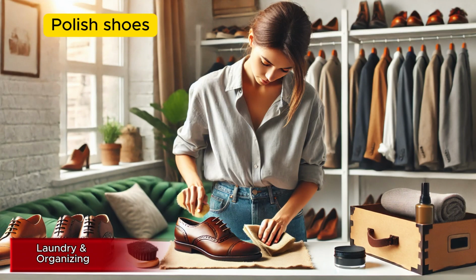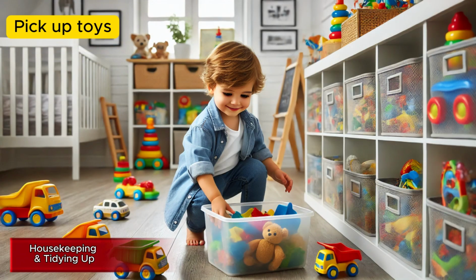Polish shoes. I polish shoes. Polish shoes. I polish shoes. Pick up toys. I pick up toys. Pick up toys. I pick up toys.